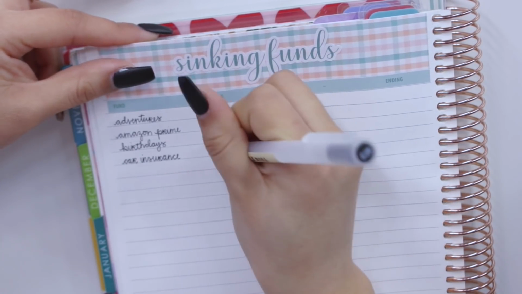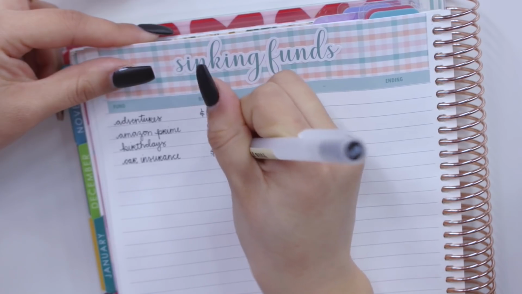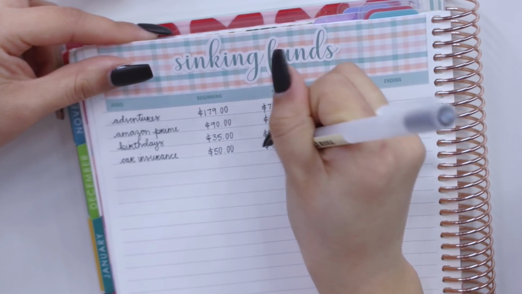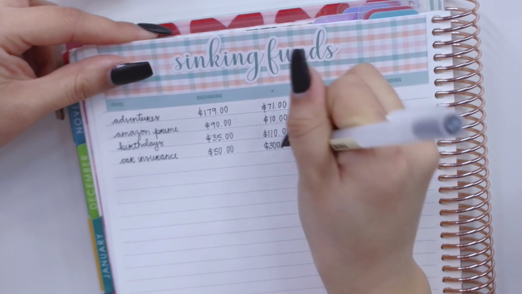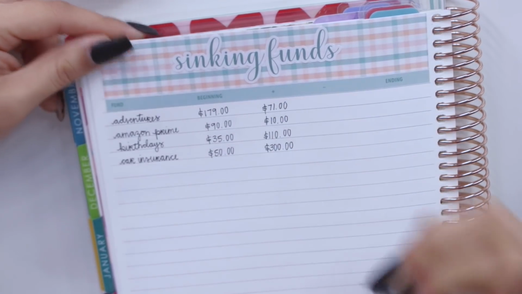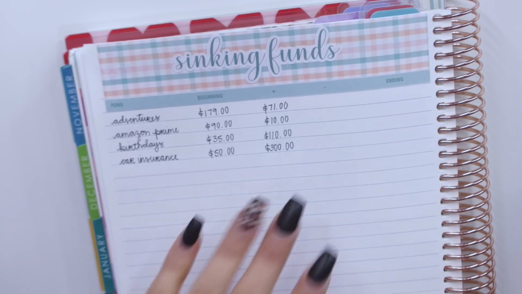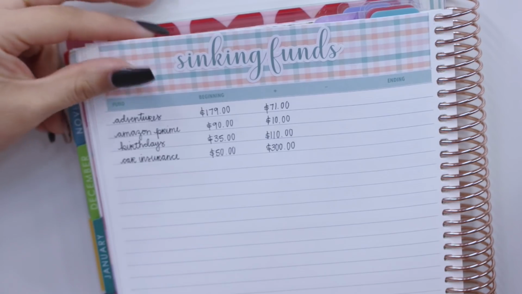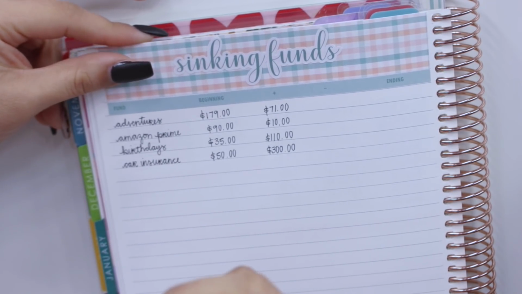And for car insurance, I am starting with $50, and I will be adding my usual $300. The reason I have car insurance in here, even though it is a monthly expense, is because I like to have cash for it. Like I've mentioned before, my dad is the one who actually pays the car insurance bill, and I just end up giving him the money for my part of it. So that's how that works out.